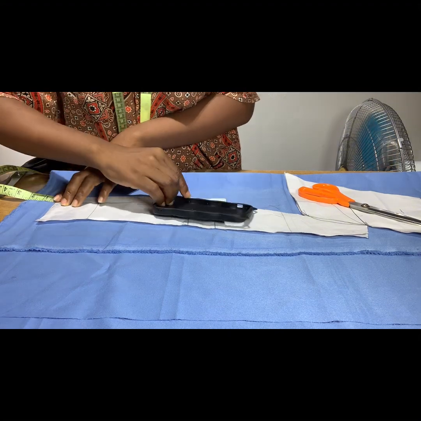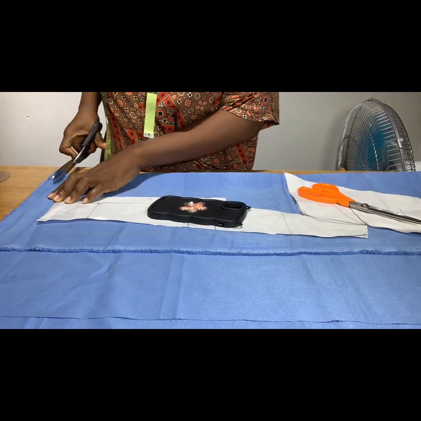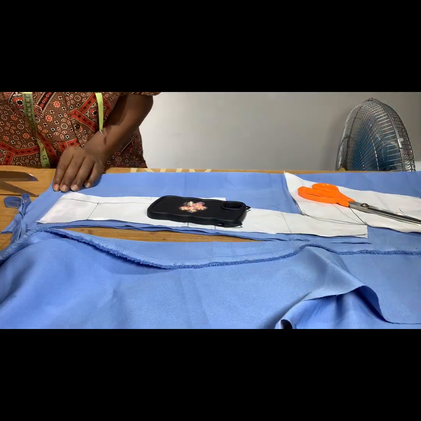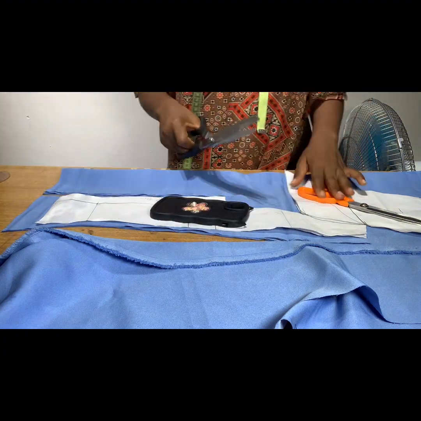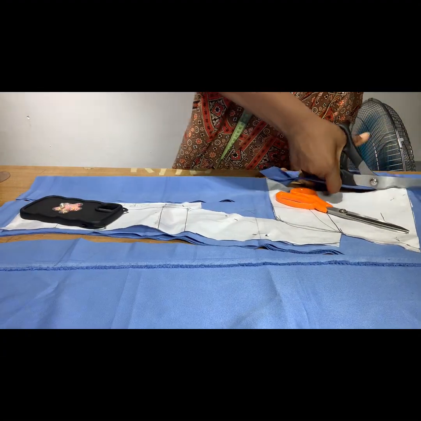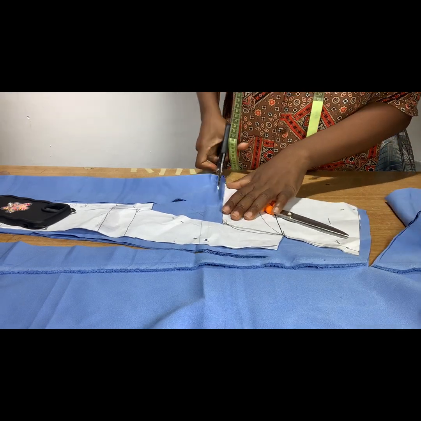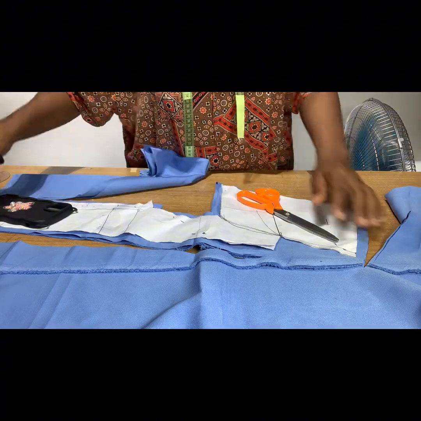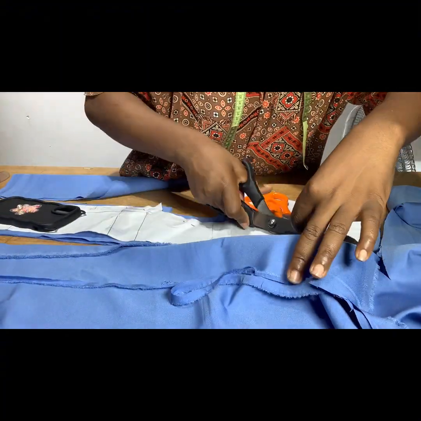On the top length, I will add 1.5 to my length and cut out. I add half inch here. On the zipper side, I did not add any allowance. So my collar half inch, shoulder slope half inch, neckline half inch. Only the zipper side I did not add allowance to. I add half inch everywhere.